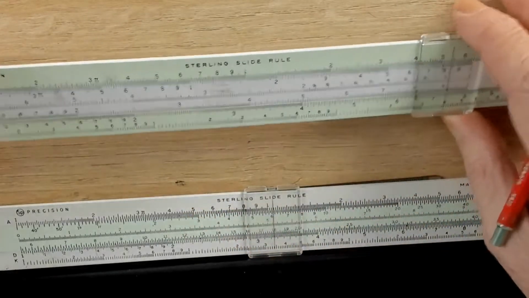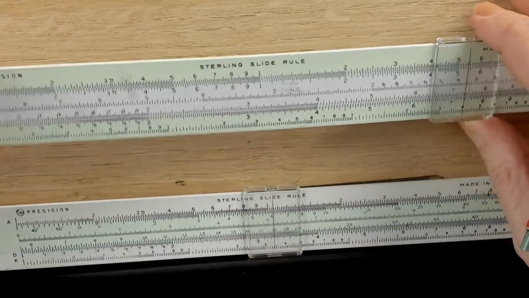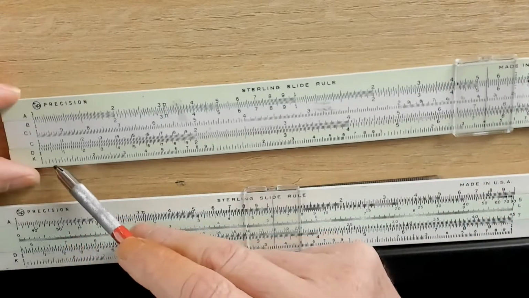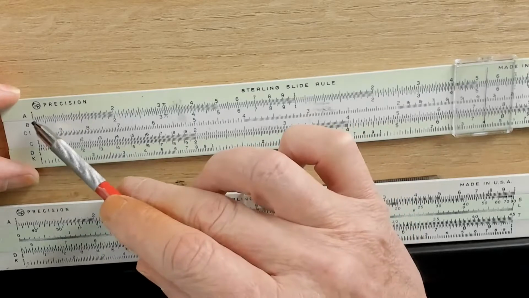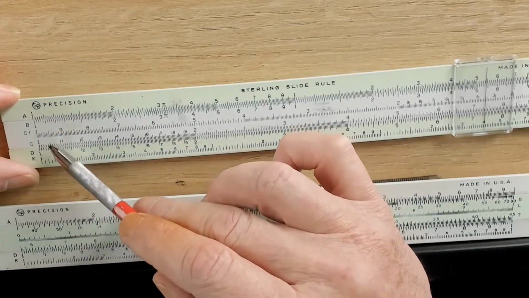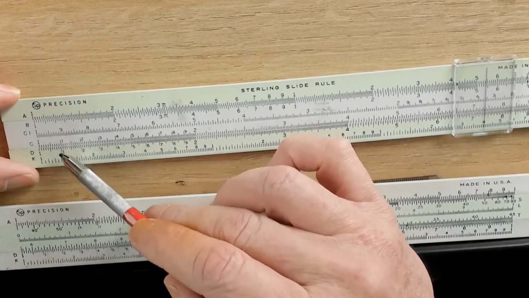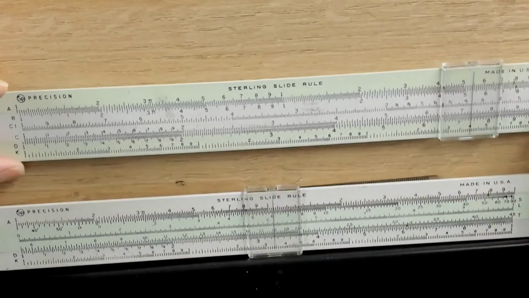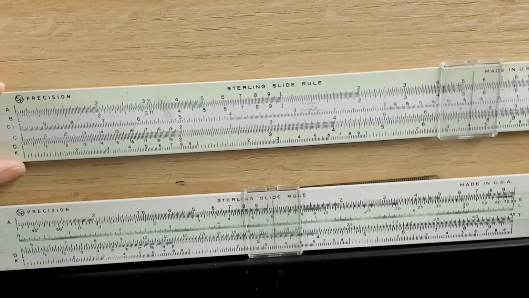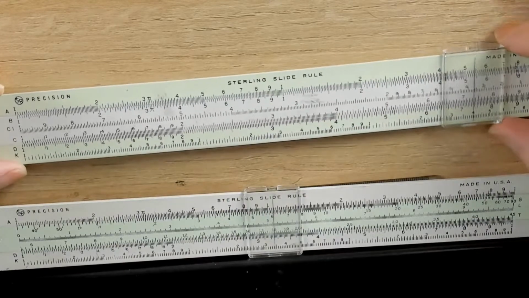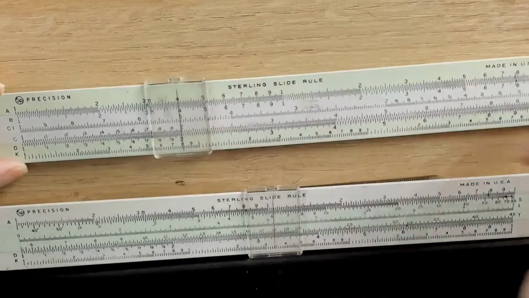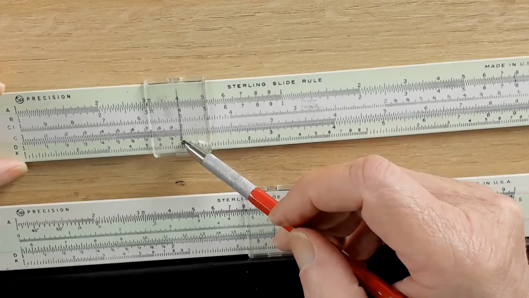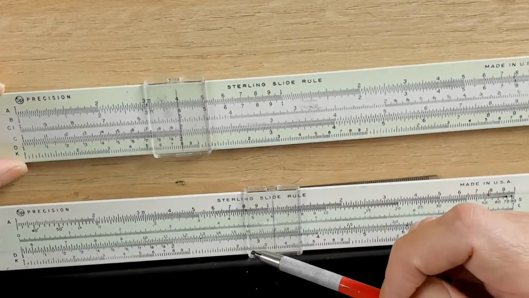So the last scale that I want to show you on this is the K scale. And that's down here at the bottom on this one. The K scale, like the AB scale, was squares and roots. The K scale is cubes and roots. And we have some other special rules to remember with that, but let's show you the first one here. So if we put 8 on the K scale, we read right up to the D scale and see its cube root, which is 2.